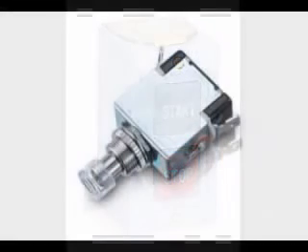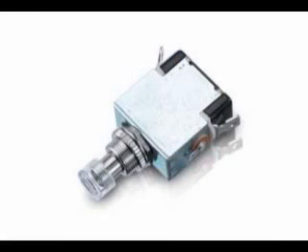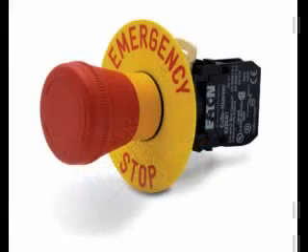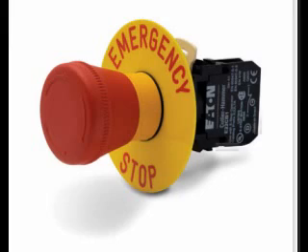Some push-button switches will latch alternately on or off with every push of the button. Other push-button switches will stay in their in position or pressed position until the button is pulled back out. This type of push-button switch usually has a mushroom-shaped button for easy push and pull action. They are commonly used in all sorts of machines as emergency stop buttons. You must pull out the button before you can restart the machine.